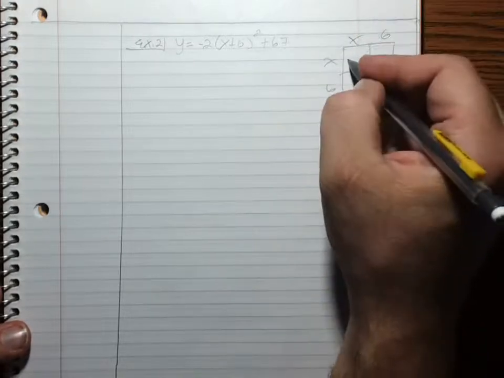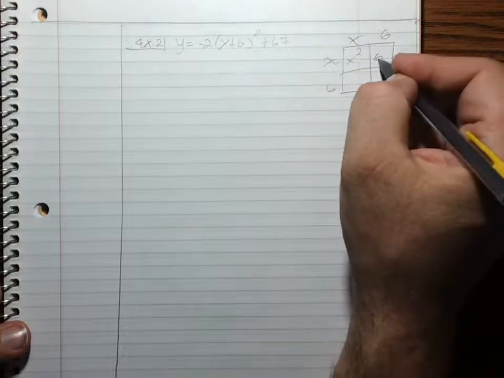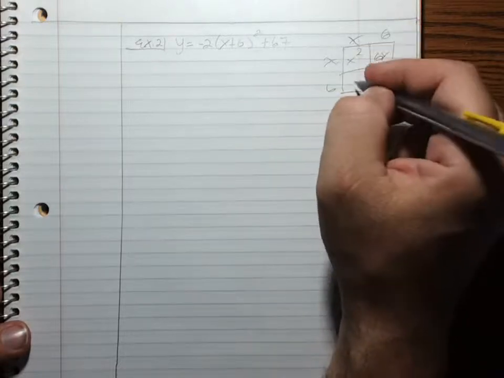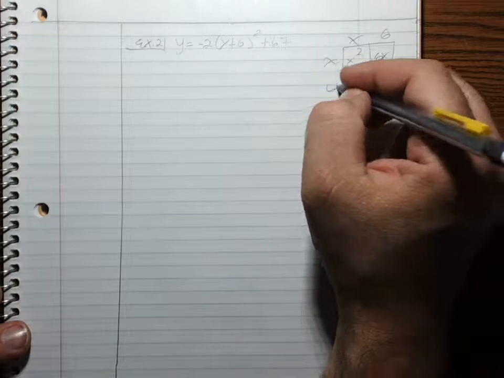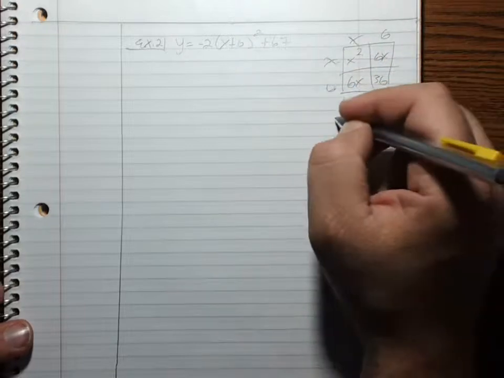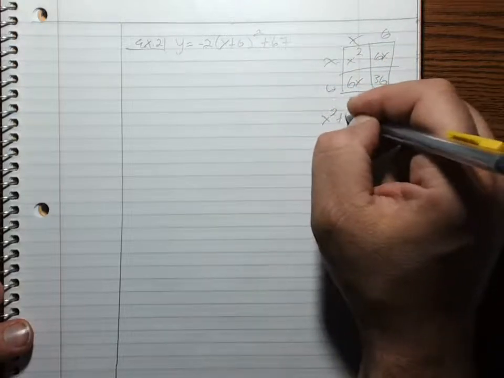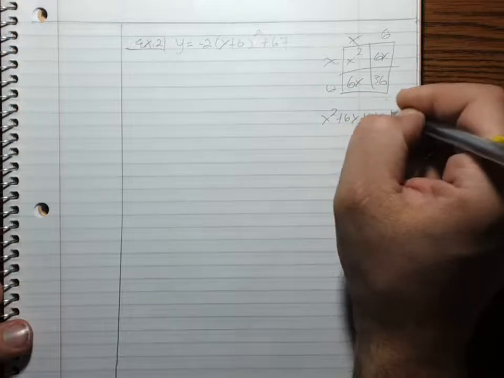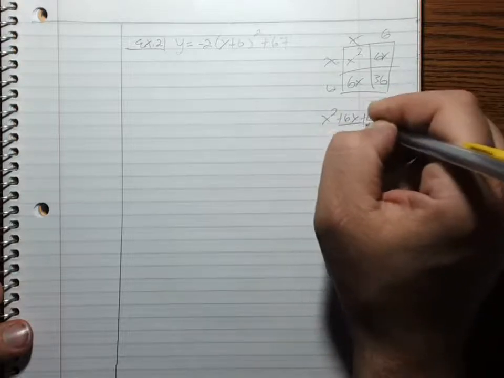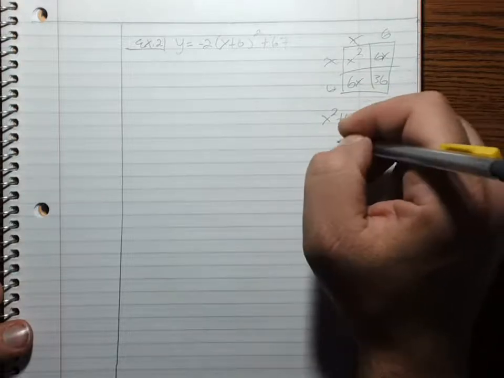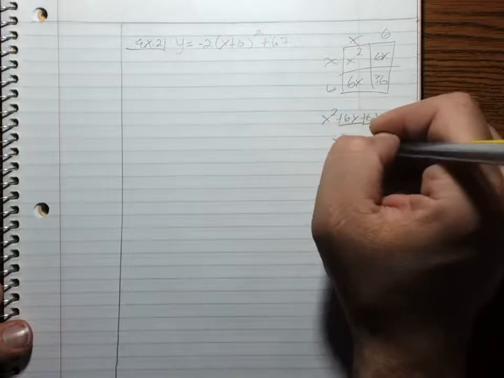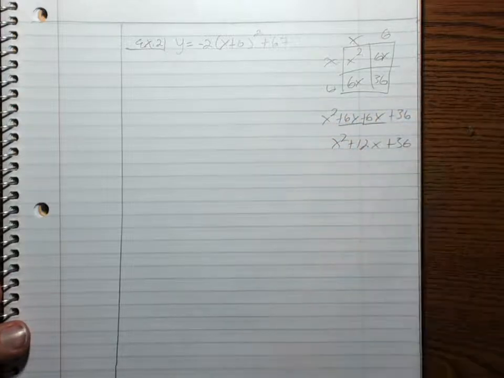X times x is x squared. X times 6 is 6x. 6 times x is also 6x. And 6 times 6 is 36. So my 4 terms are x squared plus 6x plus 6 more x plus 36. And if I combine my two 6x's, I get x squared plus 12x plus 36.